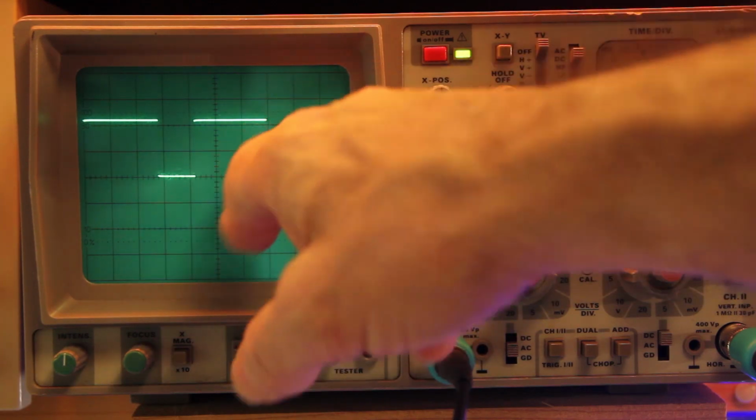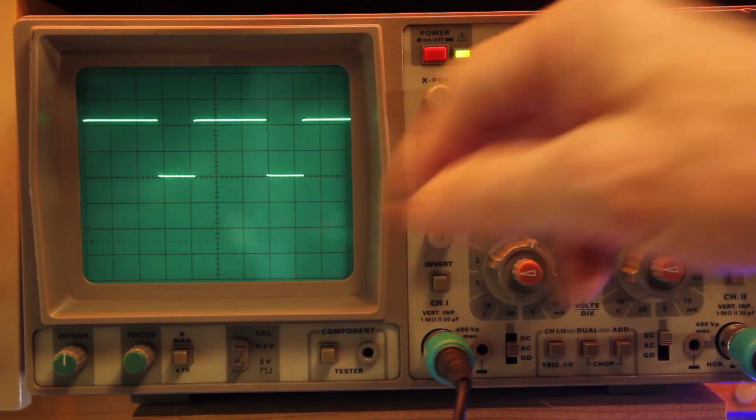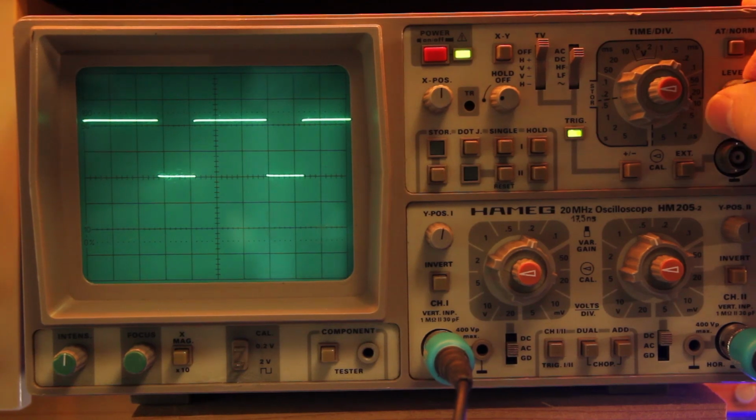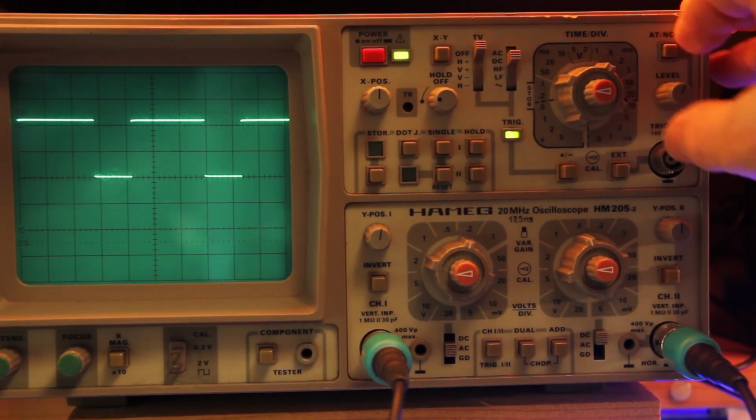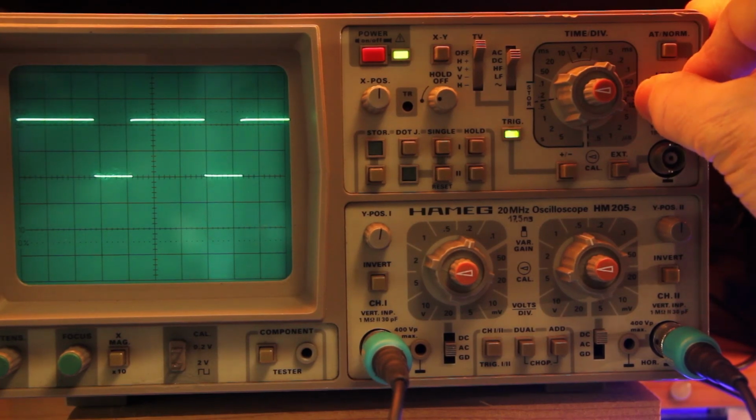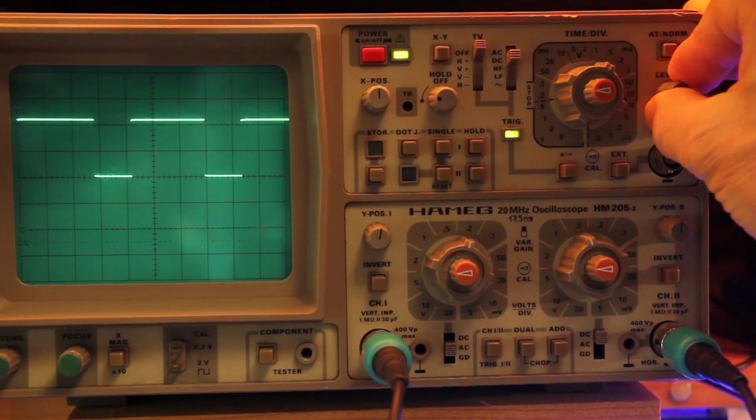When we read a waveform that has a long section that is stable, like a DC voltage, we have a range of adjustment that, as you can see, doesn't change anything.